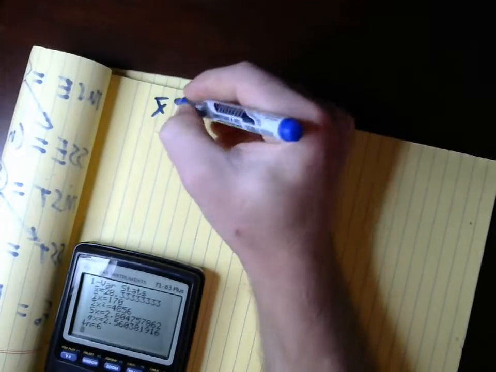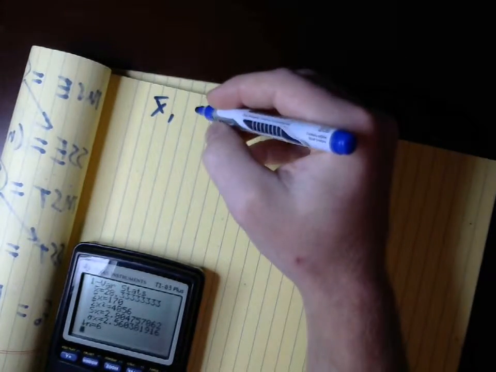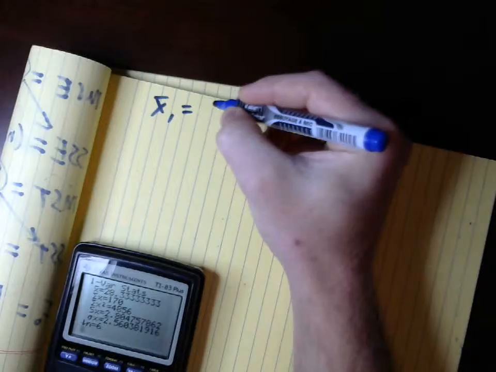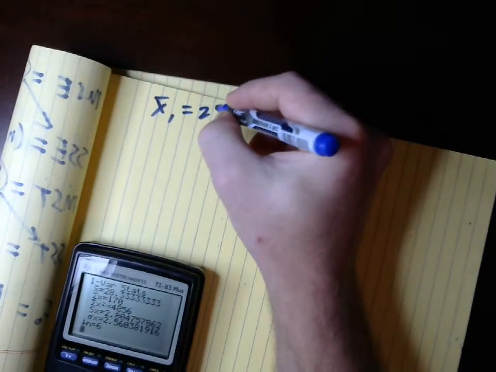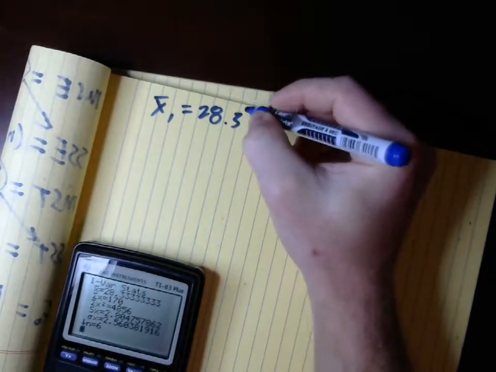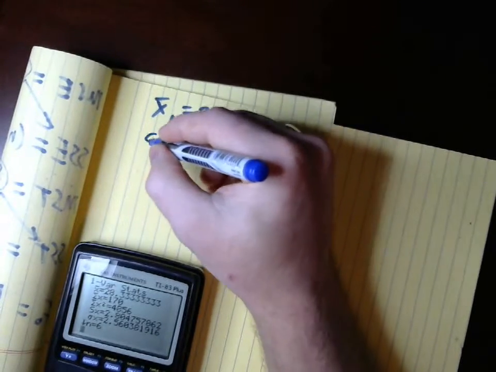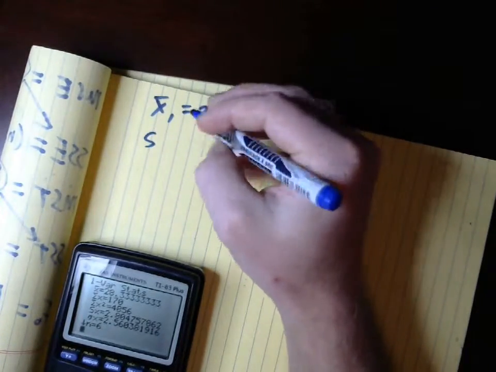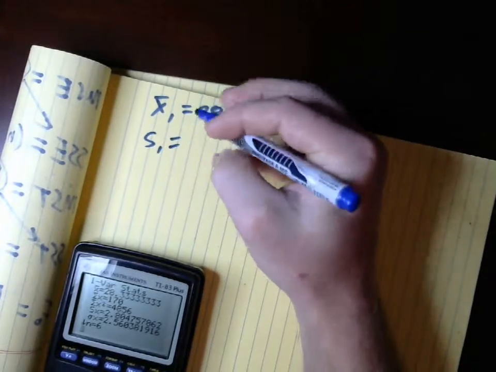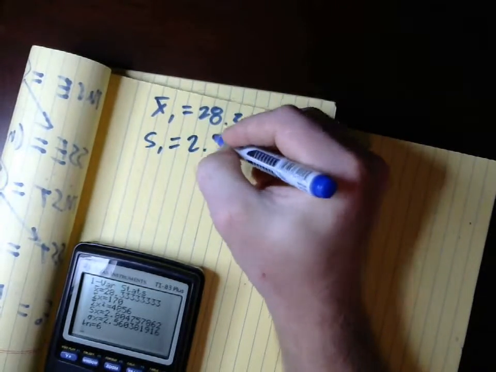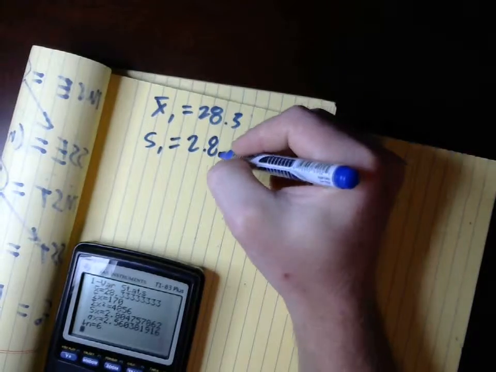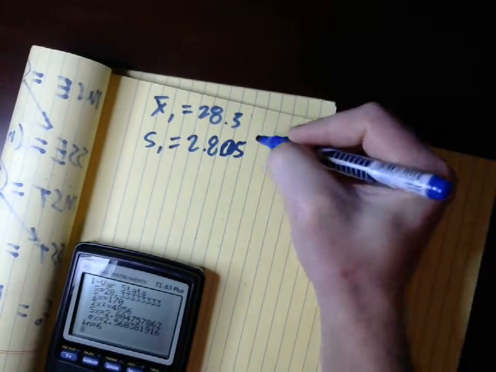So our X bar 1 is equal to 28.3, and our S1 equals 2.8. I'll just say 0.5. Oops, 0.5.